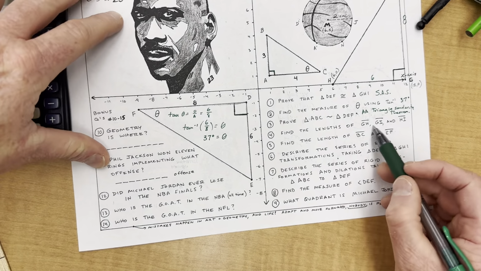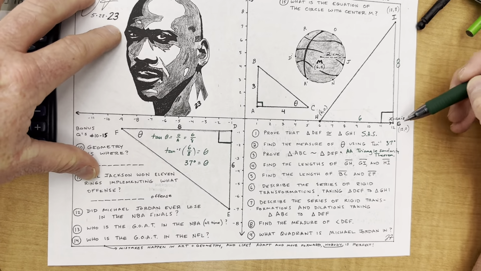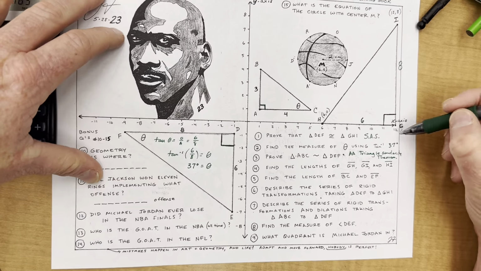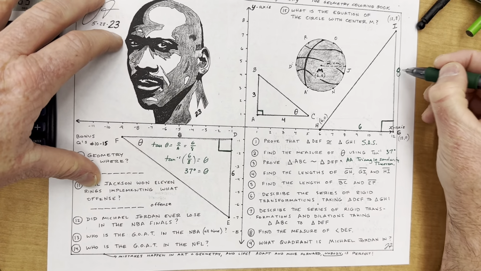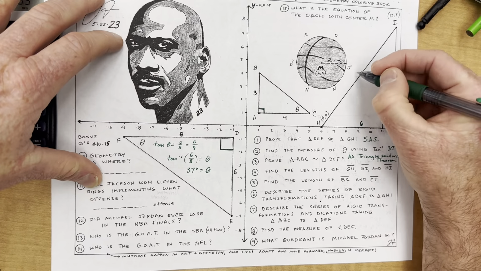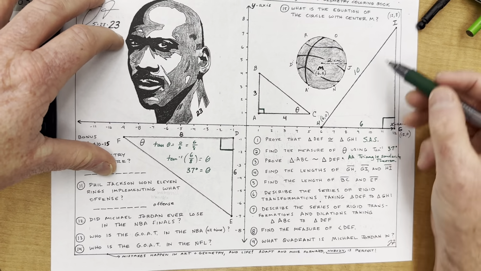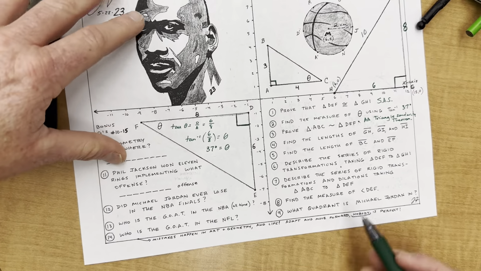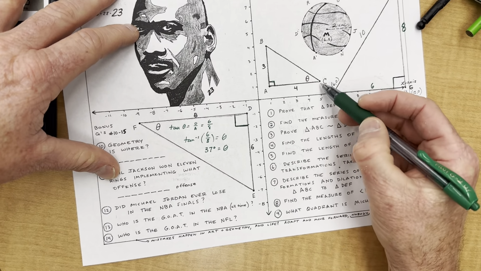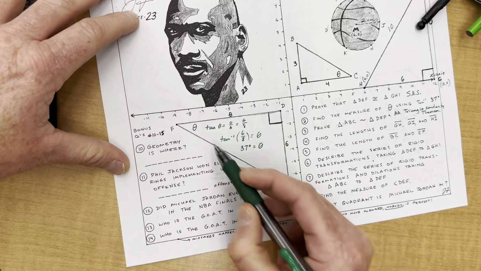Find the lengths of GH, GI, and HI. So GH is 6, GI is 8. If you run Pythagorean, you're going to get 10 right here. So HI is 10. Find the length of BC and EF.